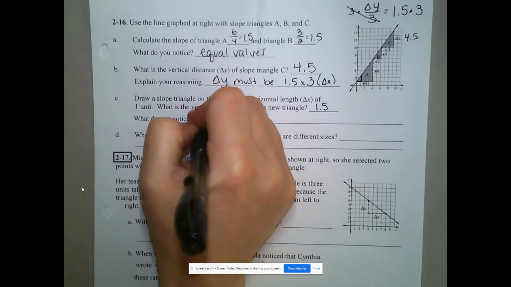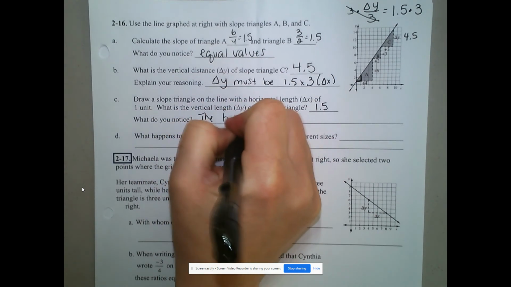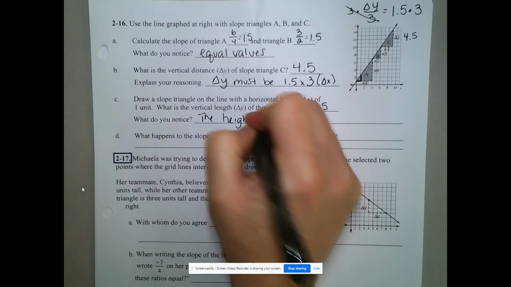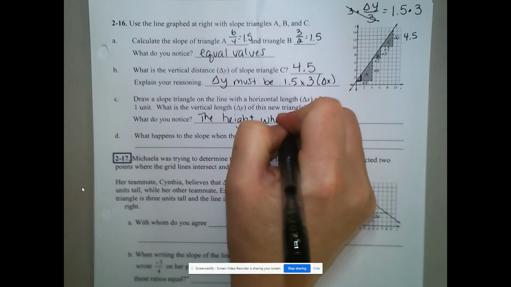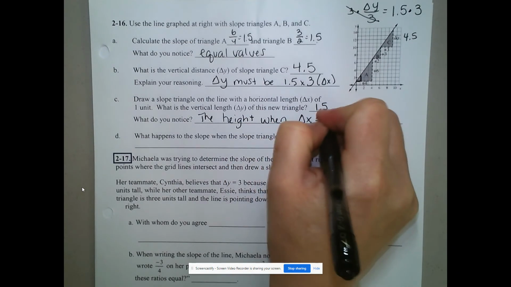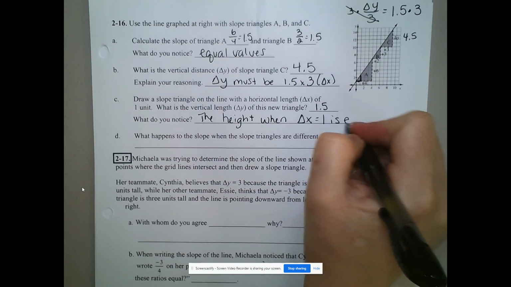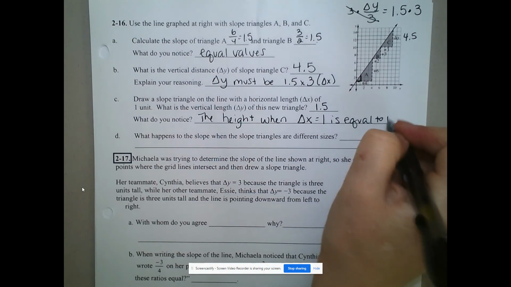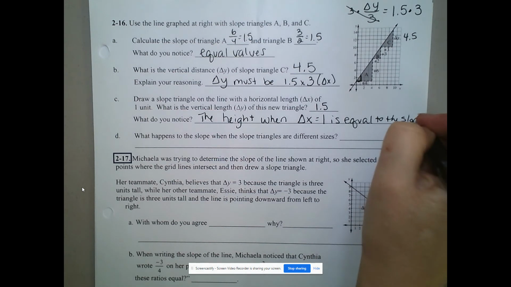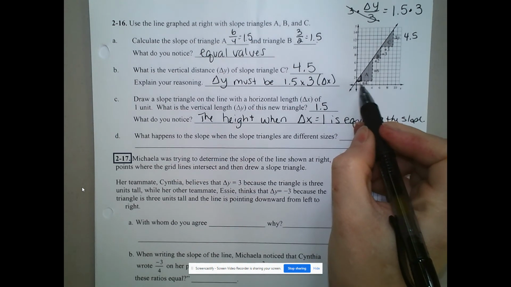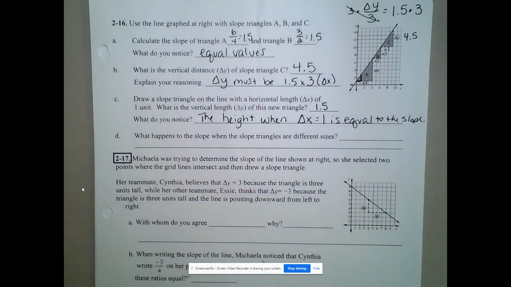The height, and this is really important. If you highlight nothing else in this section, this is really important. The height, when delta x equals 1, anytime you're just changing by one figure, is always going to be equal to the slope. So anytime you can get delta x down to just a 1, delta y is the same as the slope.